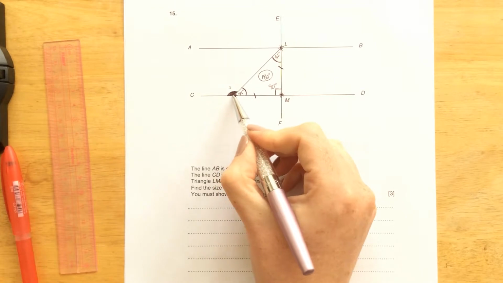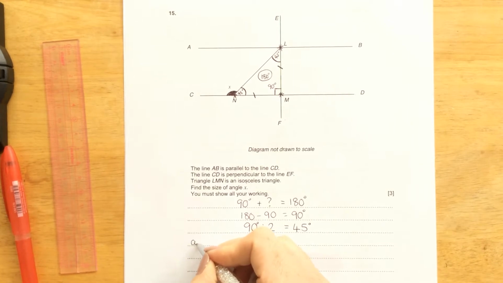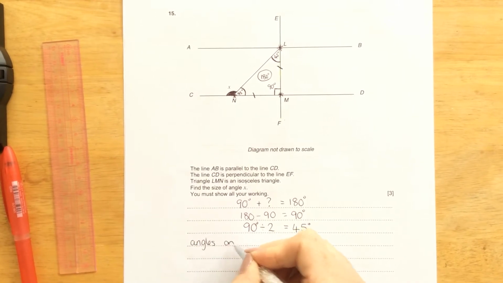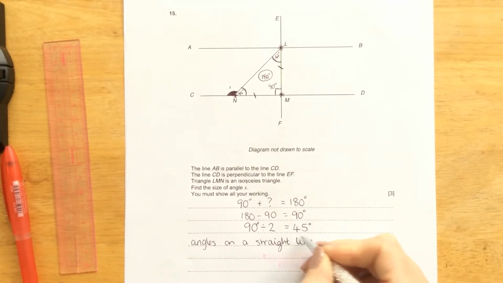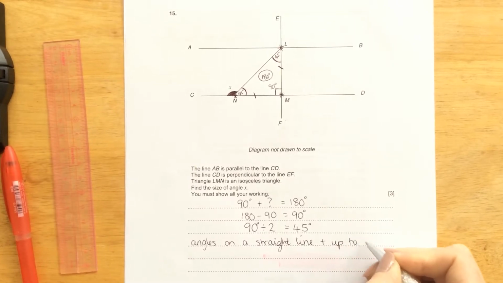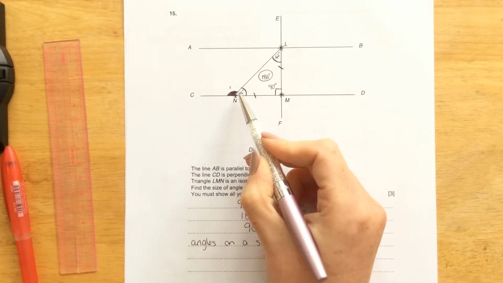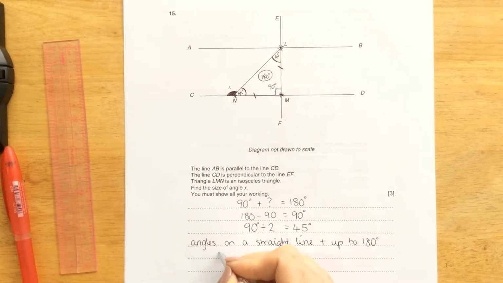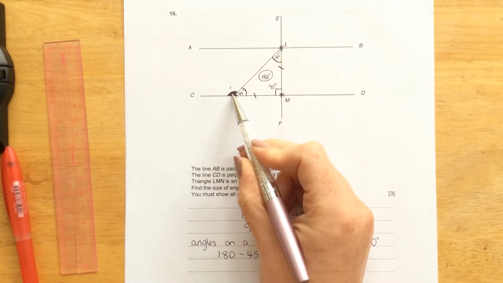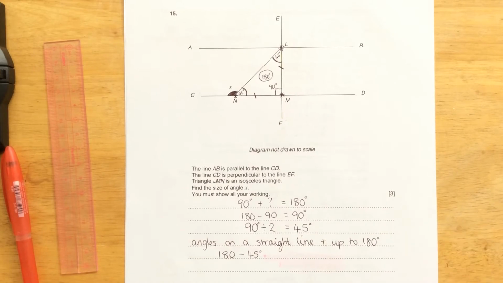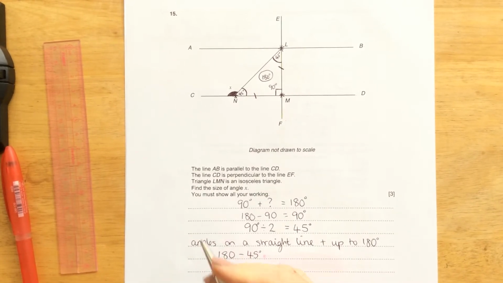So these two angles here are on a straight line. So you should remember the rule, angles on a straight line add up to 180 degrees. So therefore, I take what I do know, 180, take away the 45 degrees, will give me what I don't know, the leftovers of X. So if I can't do that in my head, I'm going to do a little takeaway sum.